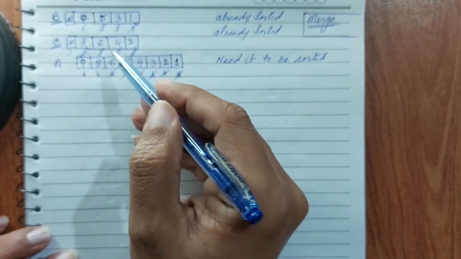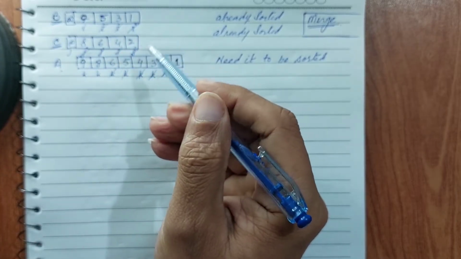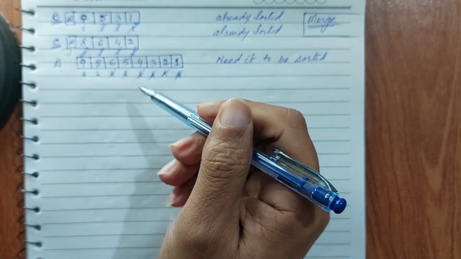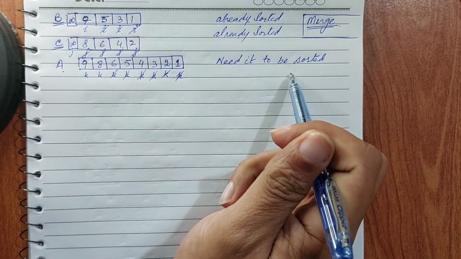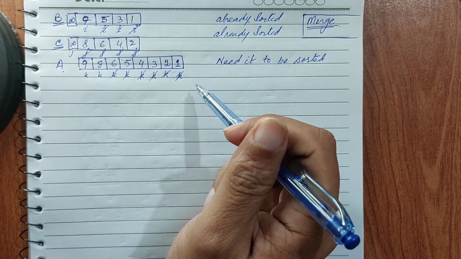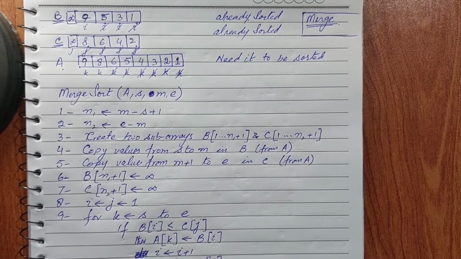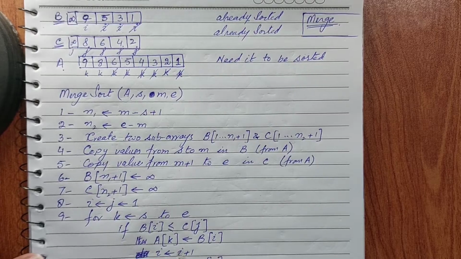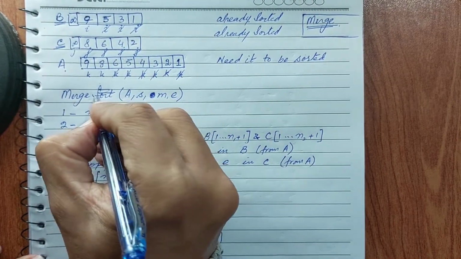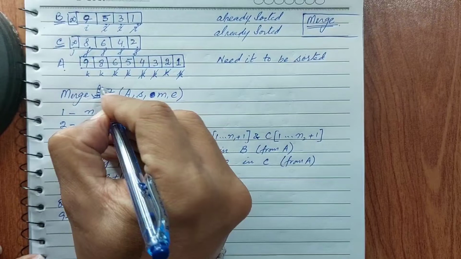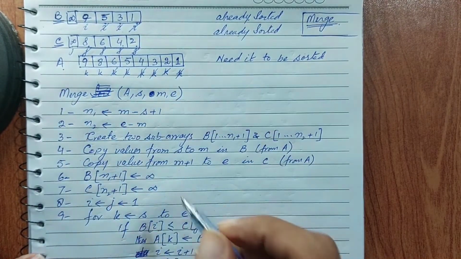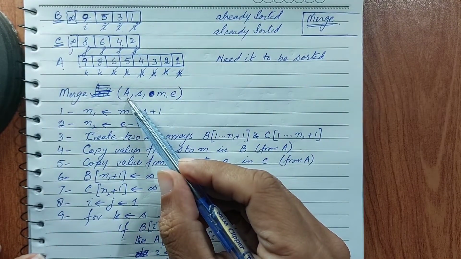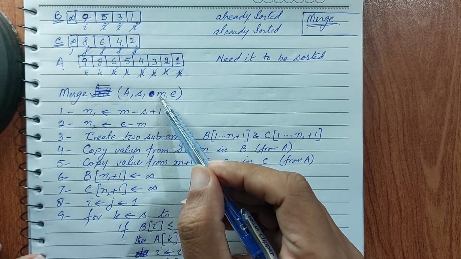So this is how the sub arrays are merged together, so that the needed array is basically the sorted one. Now moving toward the actual algorithm of the merge operation. This is merge, in the array a, starting from s to m.